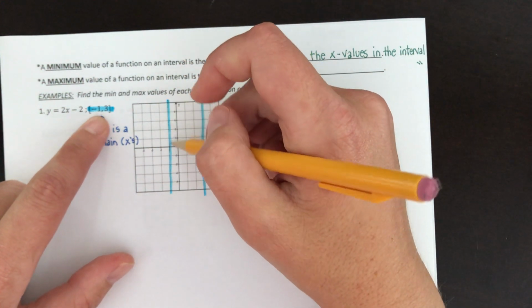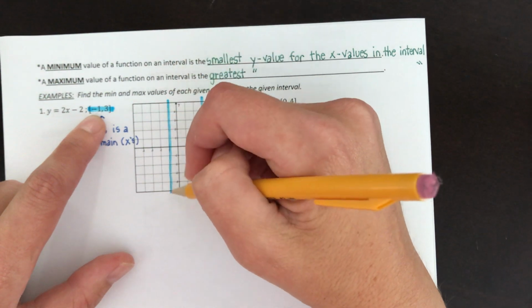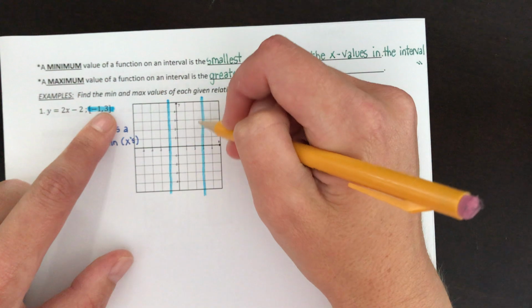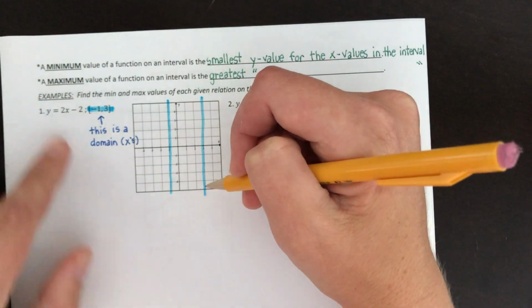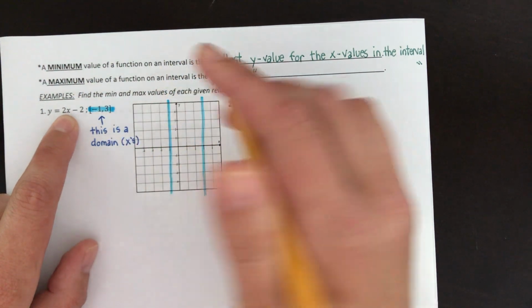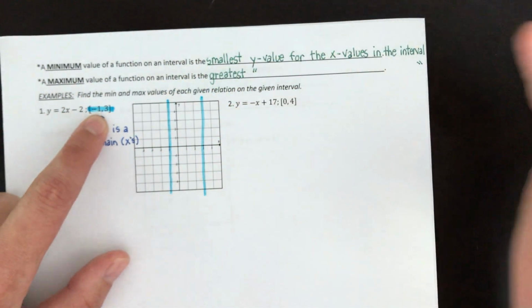That would be going from -1 inclusive. I have the bracket, so this is a solid line, not a dashed line, all the way to 3 inclusive. Again, I have that solid line and not a dashed line. So now I want to see what the graph looks like, and specifically I want to see what the graph looks like within that interval, within that domain.